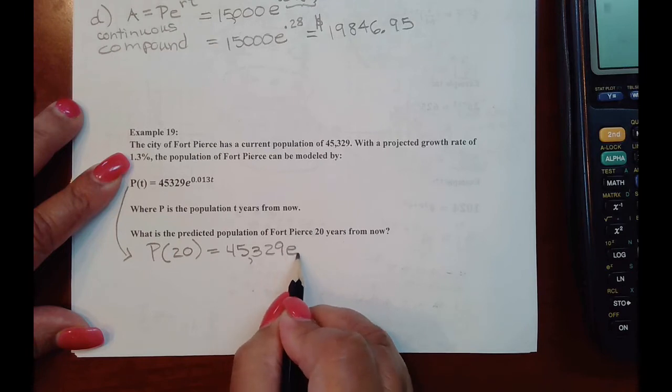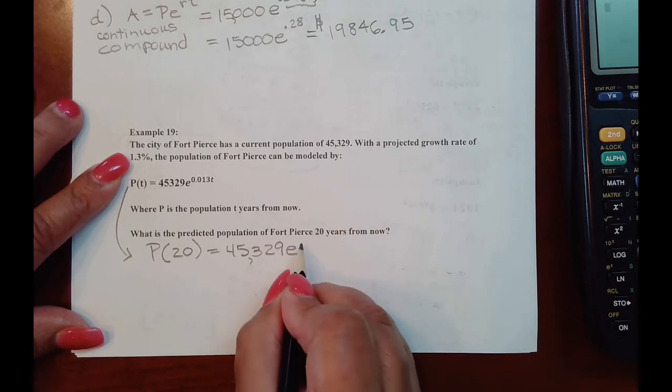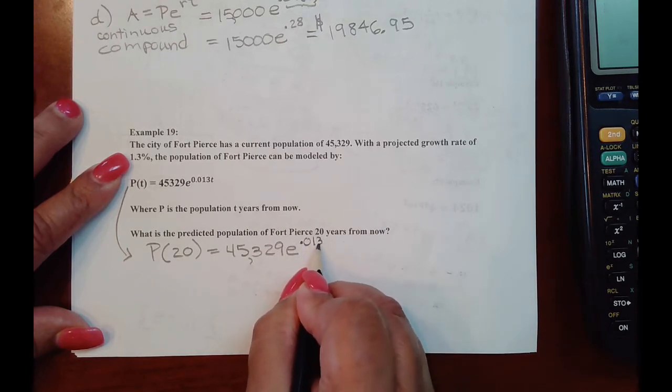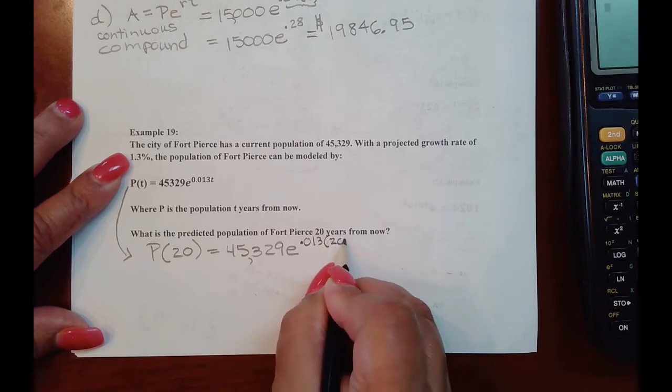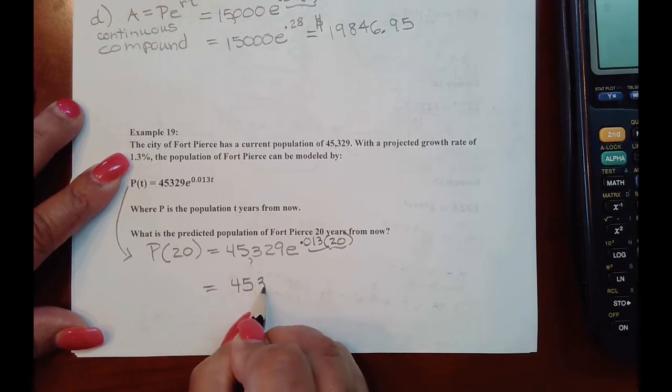45,329 times E, raised to a power of 0.013 times T. You can put the leading zero if you want to or not. And you can get a single power here first if you like, or enter it as is.